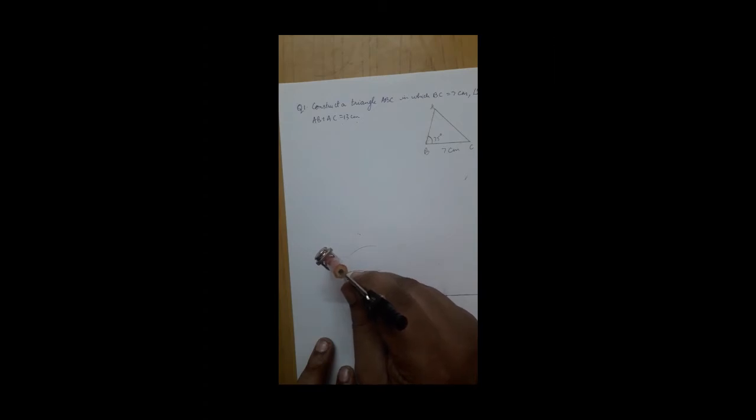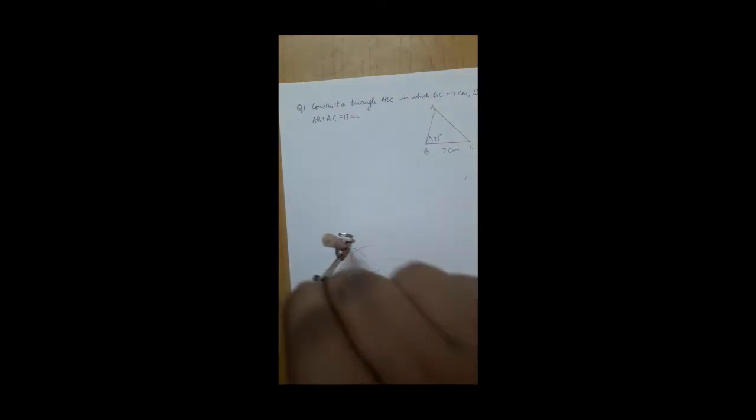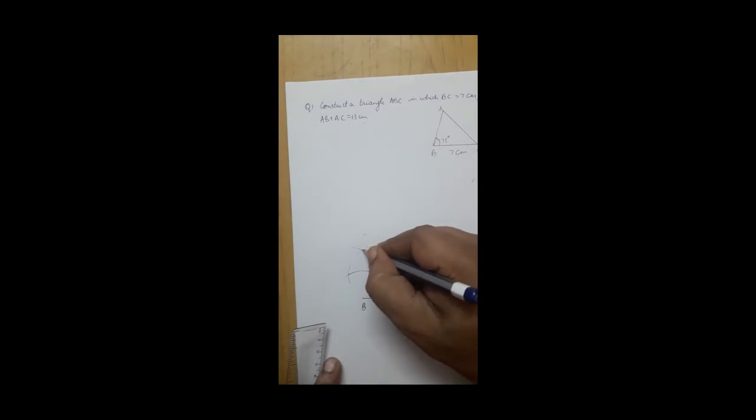Now let us continue with the same measurement that was used to construct all these arcs. I'll keep my pointer at this point and use it as the center to construct another arc this way, and I'll use this point now to construct another arc. That means I use that point as my center and draw another arc. There you go. Where the two arcs meet, mark that point. That will be our 90 degrees.